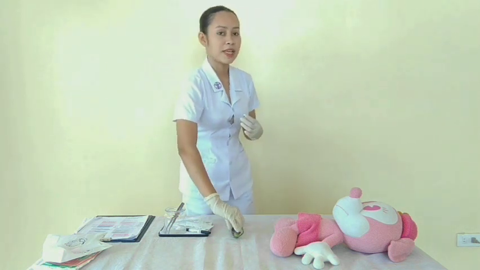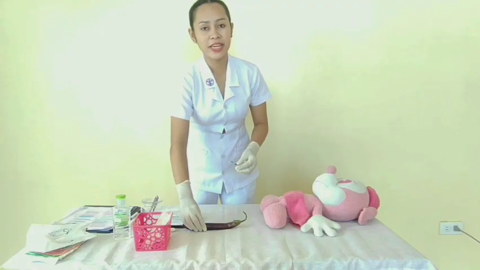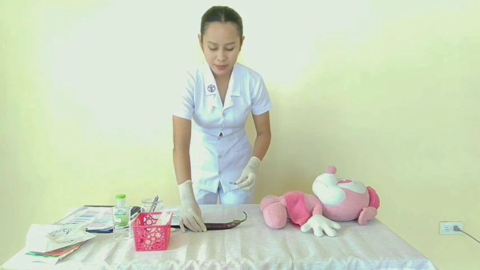With my non-dominant hand, hold the skin at the site until it is taut, and insert the tip of the needle far enough to place the bevel through the epidermis until the dermis. And inject the medication carefully and slowly so it will produce a small wheal on the skin.